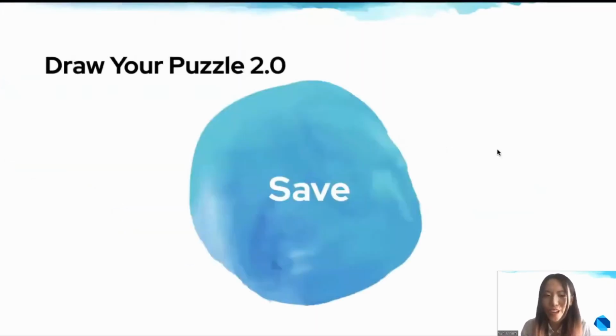So for the future, the functionality that I want to add for my app is that I would like to be able to save. Right now, the photos and the pictures that you draw cannot be saved into your local devices, but I will work on it.